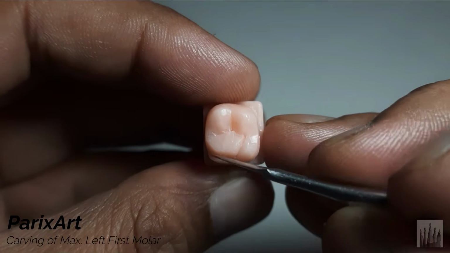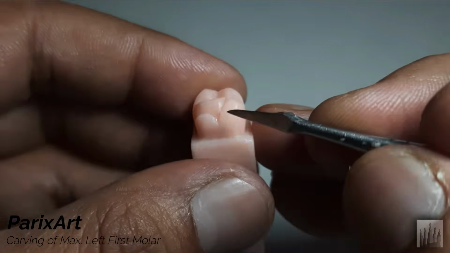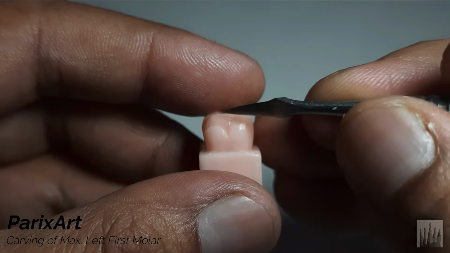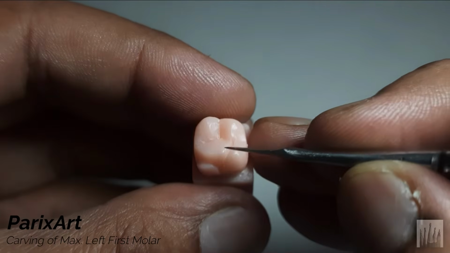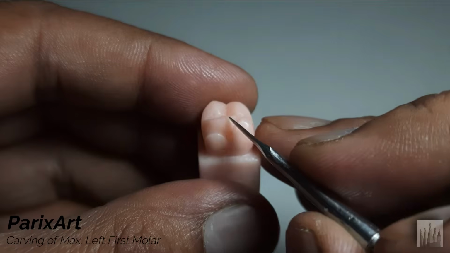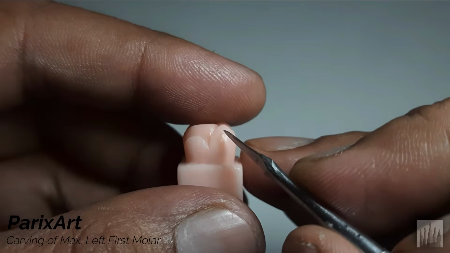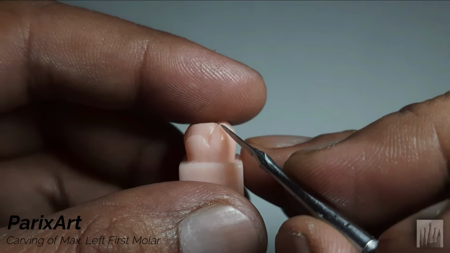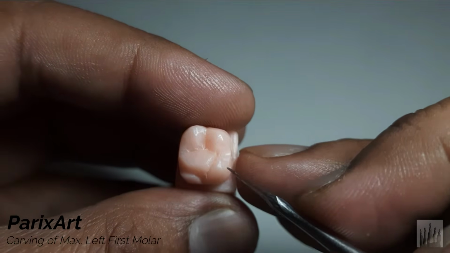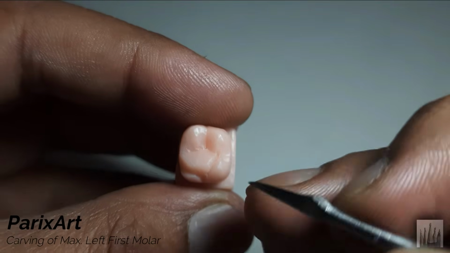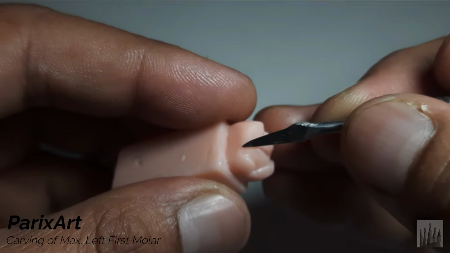Okay, so now we'll make this surface angled. Should be slightly more inside. Also see, we still don't have a cusp tip. We'll develop the cusp tip around here by developing the slope on either side. Also, we'll open up the distopalatal cusp by carving the cusp tip to the distal and making its mesial slope. This will shift the tip here. So first, the mesiopalatal cusp, slightly rounding off this line angle.